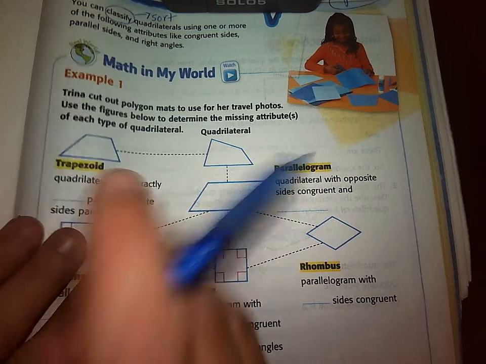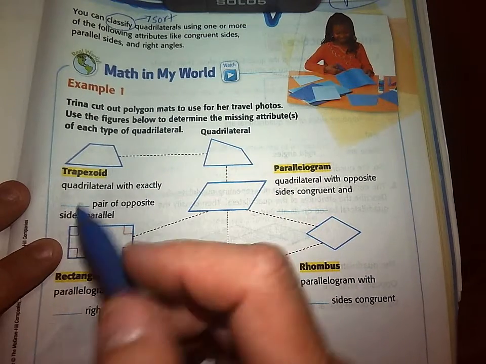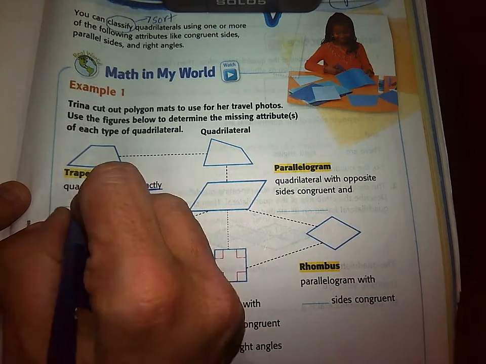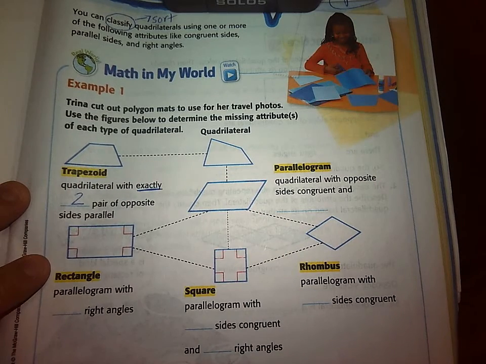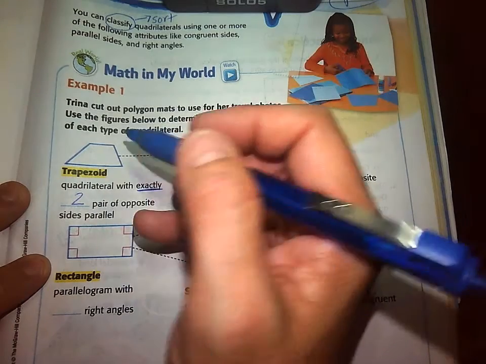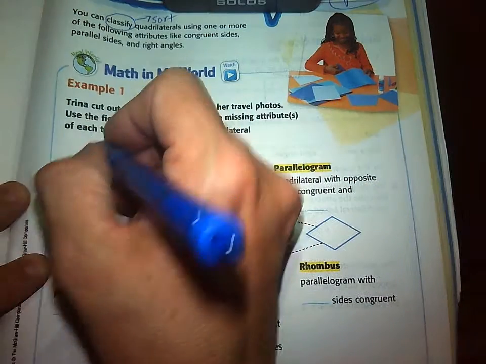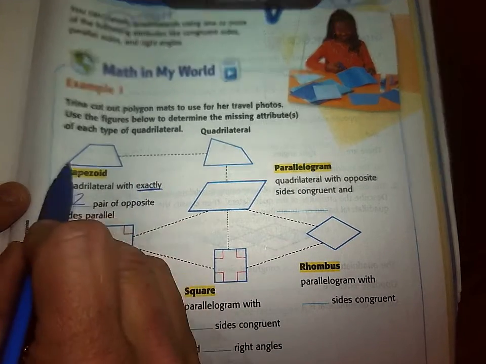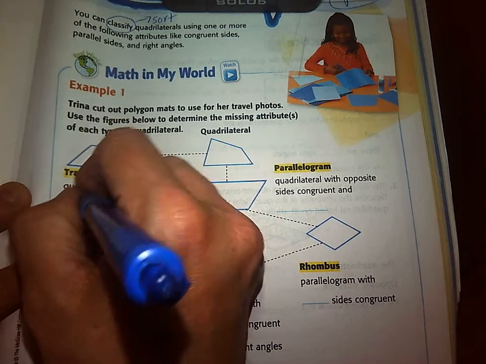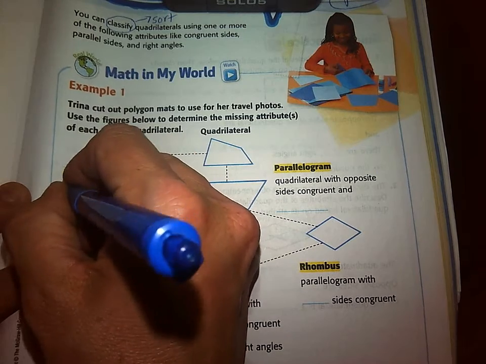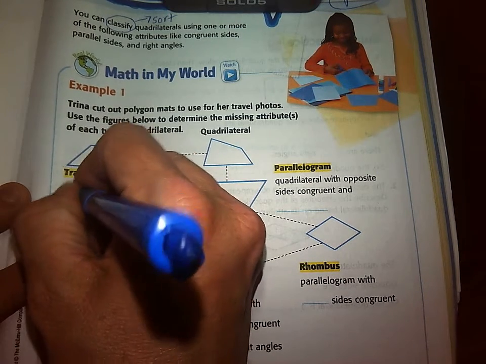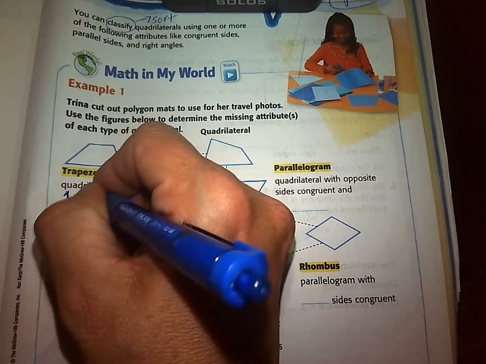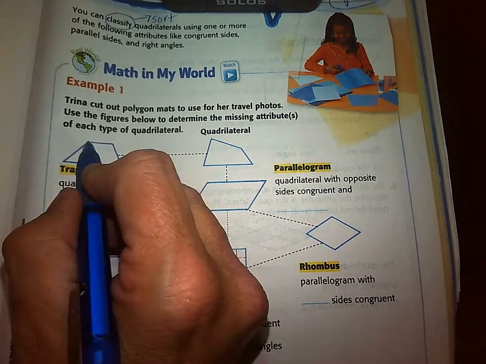Okay, so a trapezoid, this is a trapezoid. It is a quadrilateral with exactly 2 pair of opposite sides parallel. So note this one is parallel to this one. These ones make an equal sign. Oh, I'm so sorry. It's exactly 1. You guys forgive me. Mrs. Bodell was thinking 2 lines, but it's 1 pair. Exactly 1 pair. So you'll notice these are your equal signs.